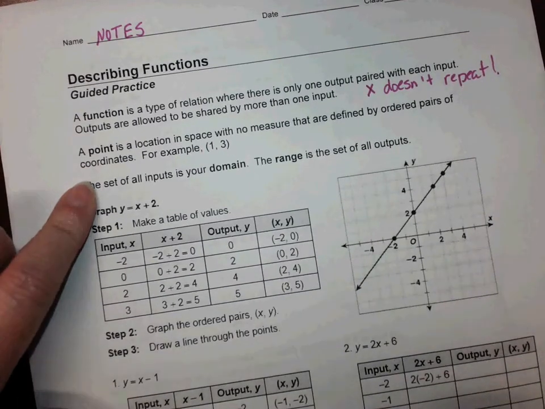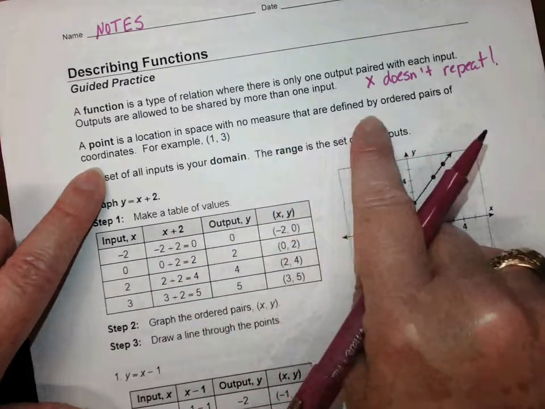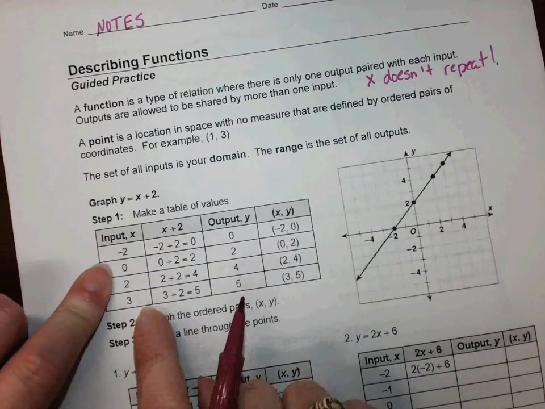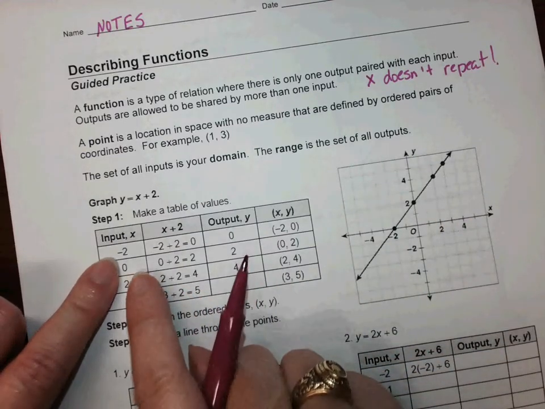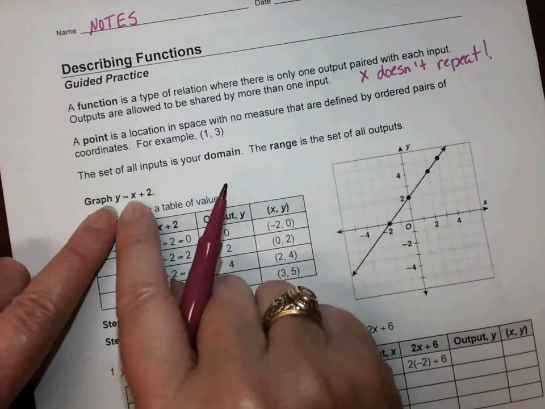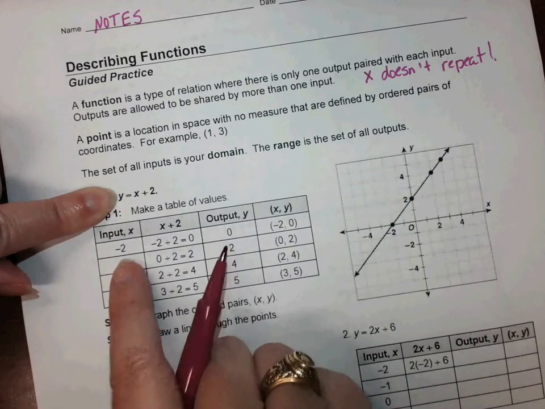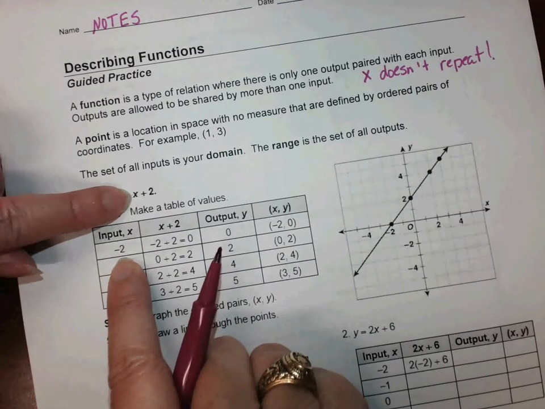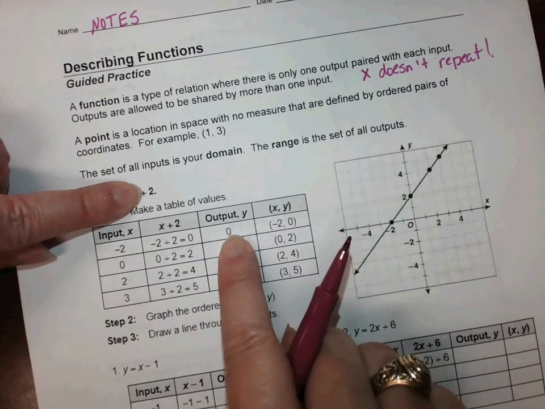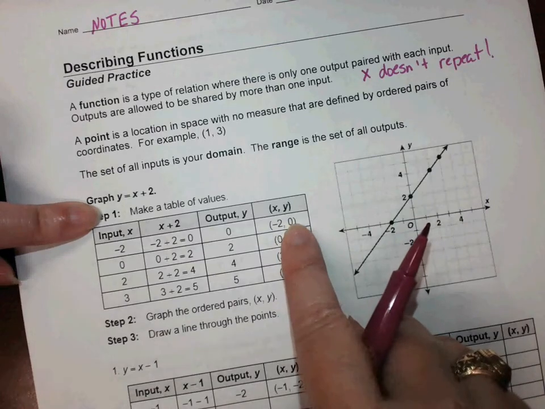All right? So a point is a location in space with no measure that's defined by ordered pairs. Okay, so all of these are points. For this equation right here, they gave themselves some input. They input each value into the equation. They put -2 plus 2 equals 0, so that's your output. Your ordered pair would be -2, and your output is 0.